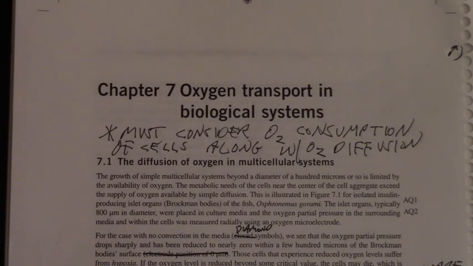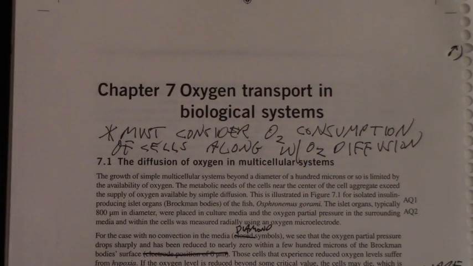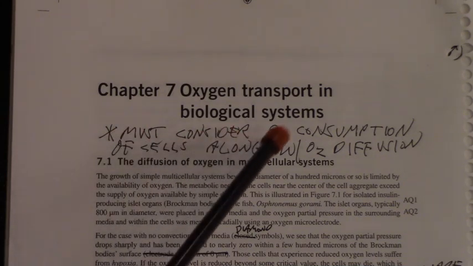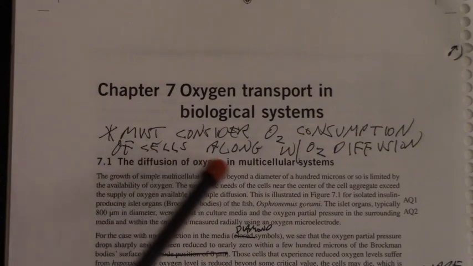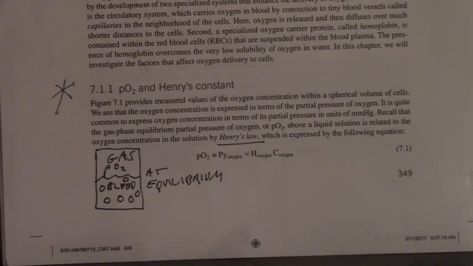Okay, in today's lecture we're going to start chapter 7, which is called Oxygen Transport in Biological Systems, and another distinction that we'll want to bring to bear in this discussion of oxygen transport is we'll also have to consider the oxygen consumption of the cells along with the oxygen diffusion through the tissue. And before we can do that, we need to figure out how we talk about the amount of oxygen in tissue and in fluids such as blood. And to do that, we have to go back to thermodynamics and review a little bit about gas-liquid equilibrium.